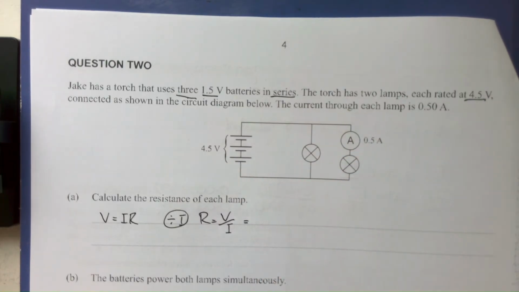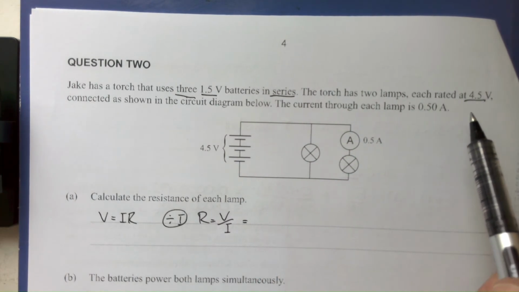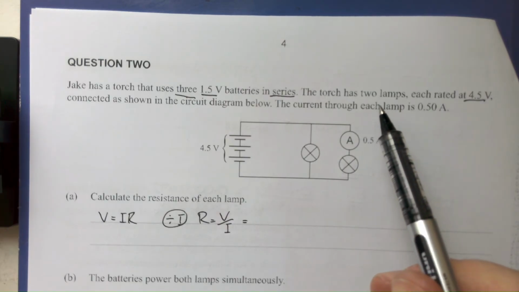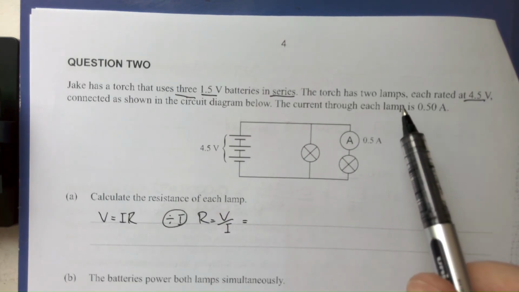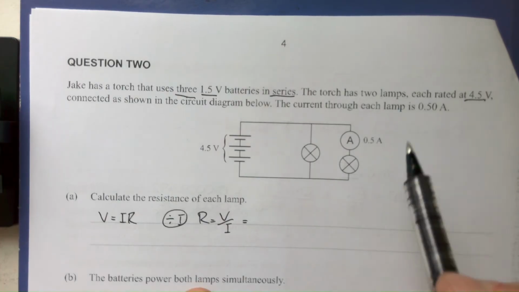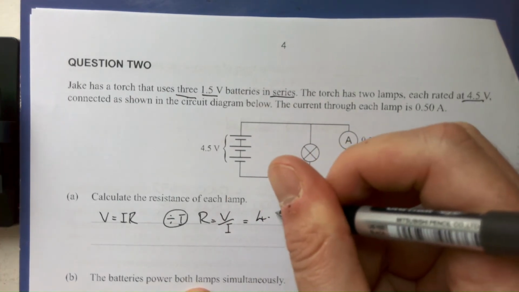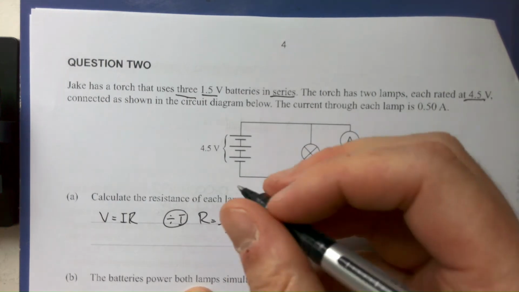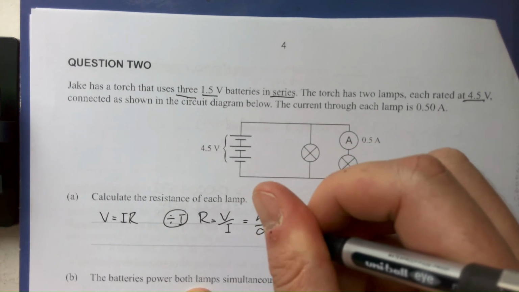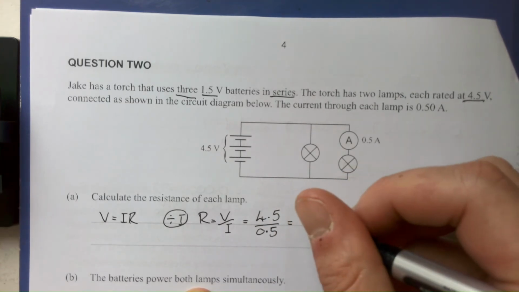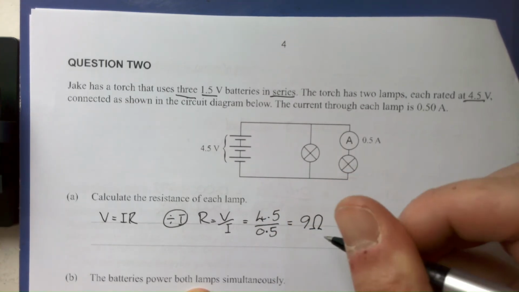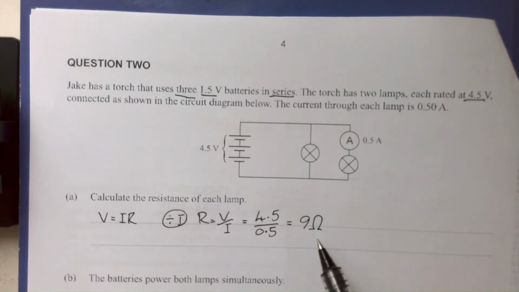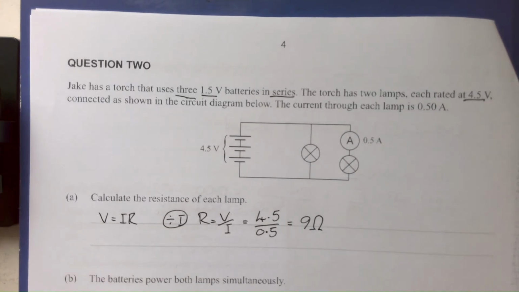Now we're told that each lamp is rated at 4.5 volts. And so I can put 4.5 in as my voltage, and then I'm told that the current through each lamp is 0.5 amps. If you type that into a calculator, you should get a resistance of 9 ohms, remembering our Greek letter omega for the units of resistance. Okay? Now, if you did all that, that's an achieve.